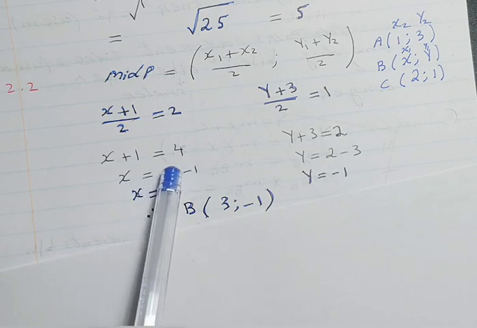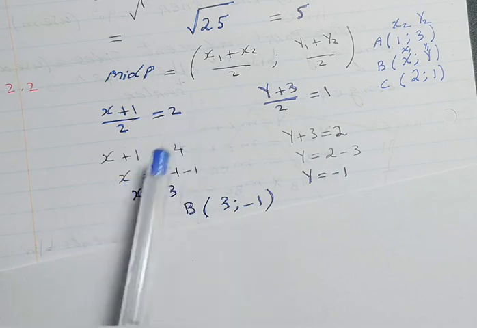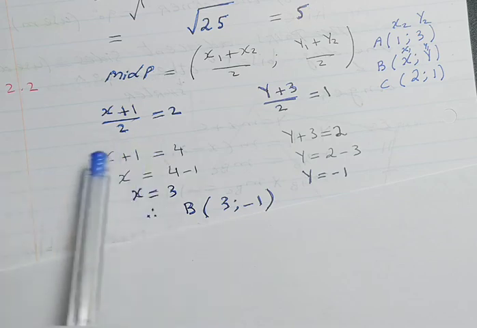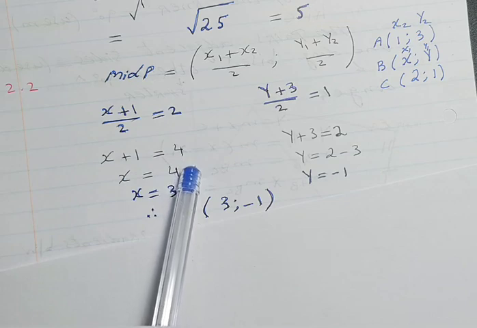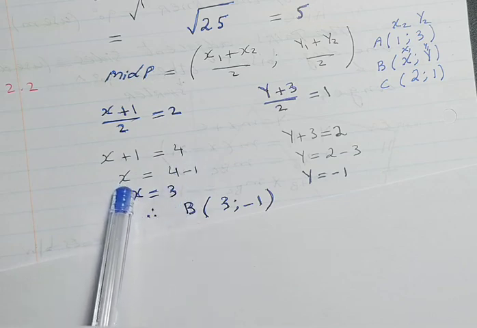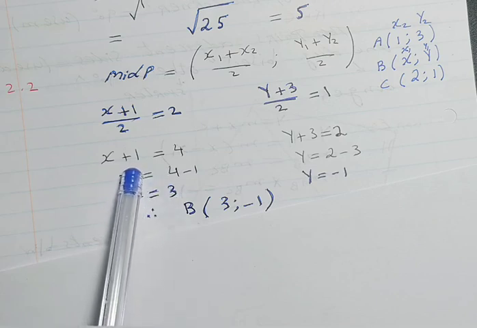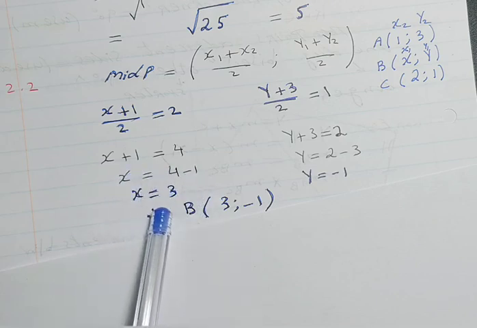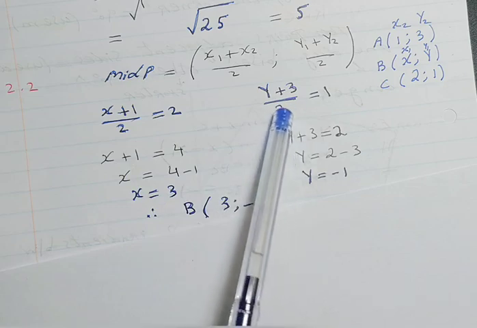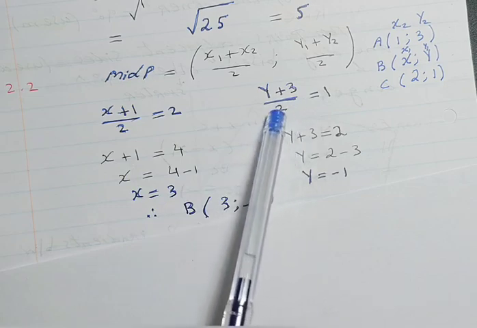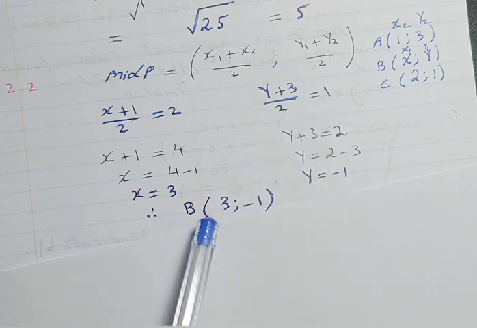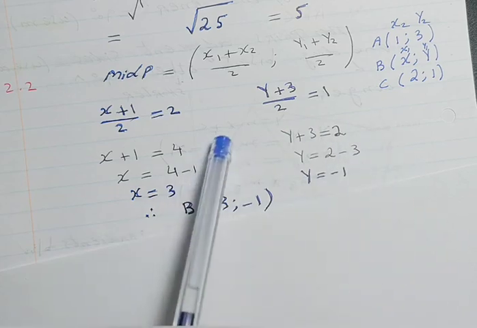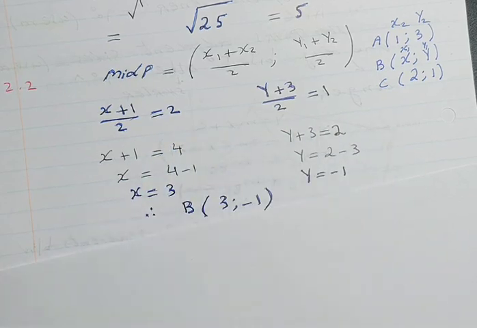So you cross multiply, or you can multiply by 2 on both sides, and then I get x plus 1 is equal to 4, and then the positive 1 becomes negative 1 on this side, and the x value is 3. I did the same thing with y plus 3 over 2, I find the y, and therefore B is (3, negative 1). So by midpoint I find the coordinates of B.